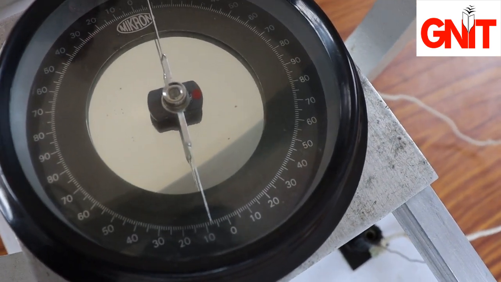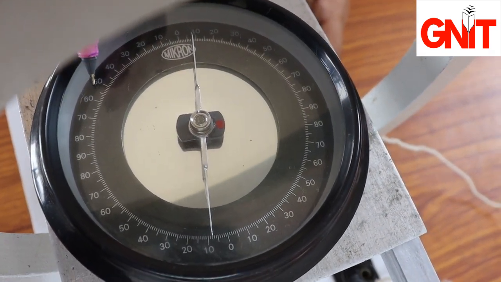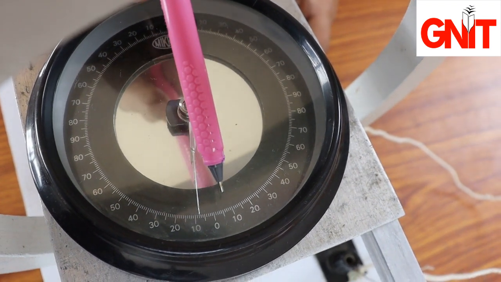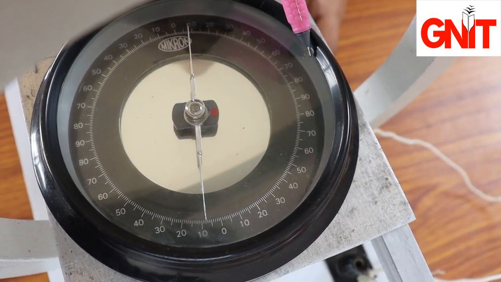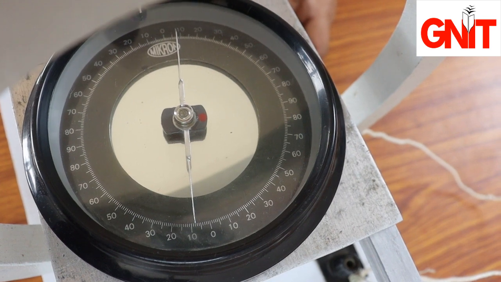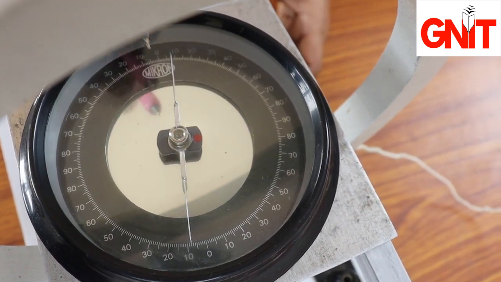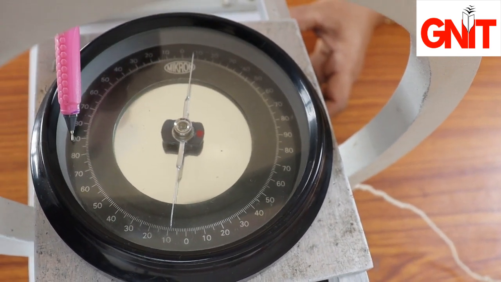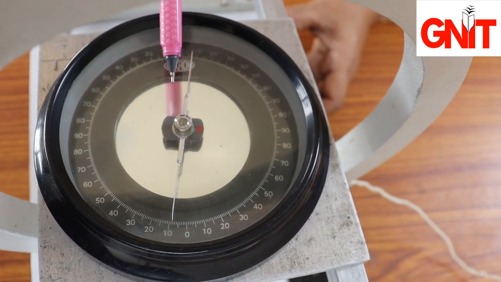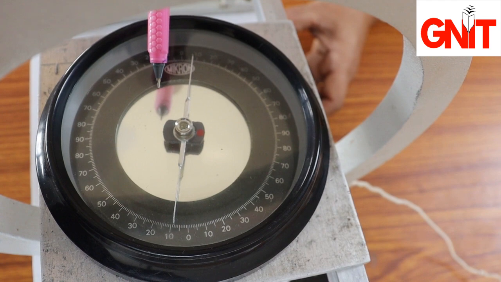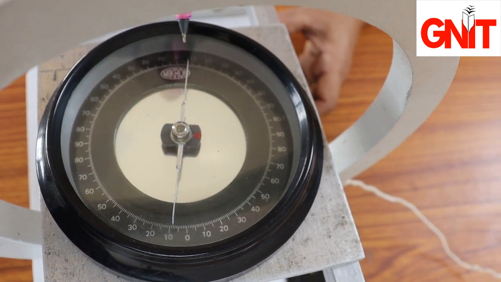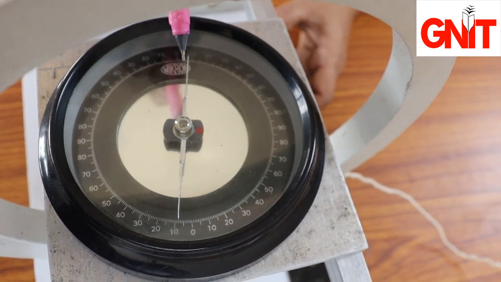This circular scale will not show you 0 to 360 degrees. Actually, it is marked 0 to 90, 0 to 90. You can see 0, 0, 90, 90 on this scale. And below that you can observe a mirror. That mirror is arranged to remove the parallax error.